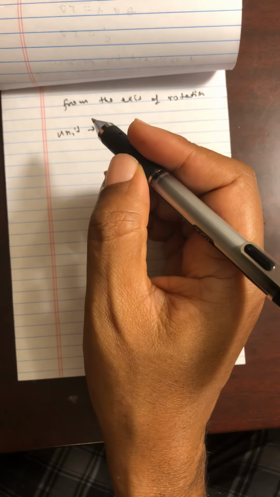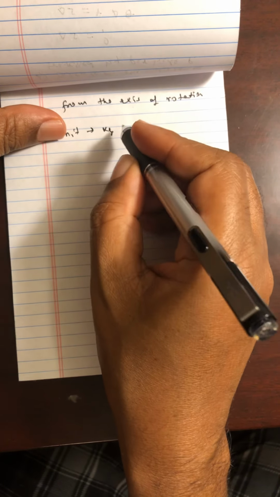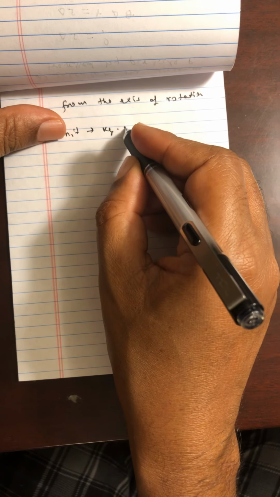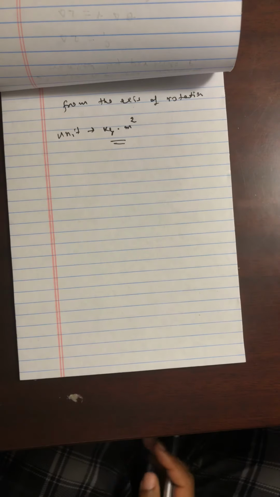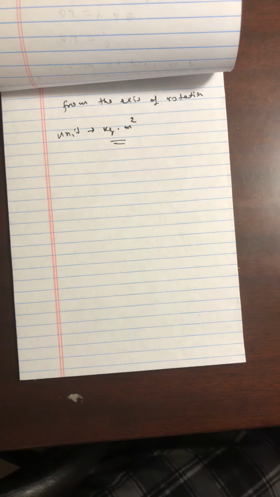All right, now let's look at the unit. Well, it's obviously the unit of mass, kilogram, times the unit of distance squared. So the unit of moment of inertia is kilogram times meter squared.